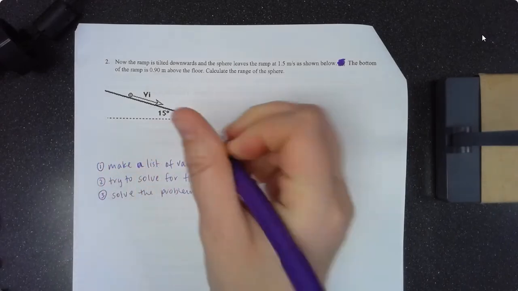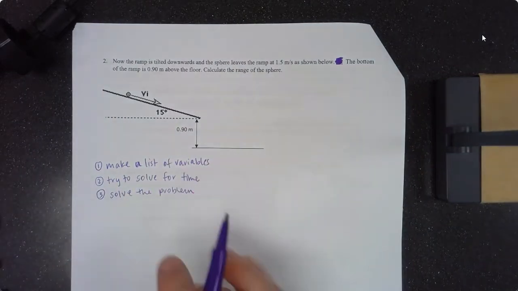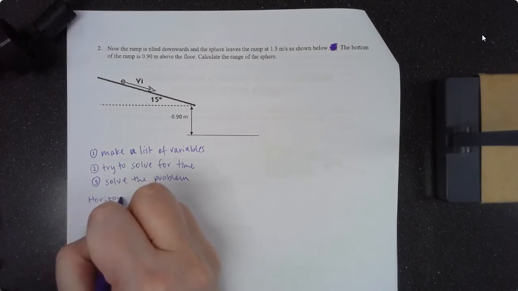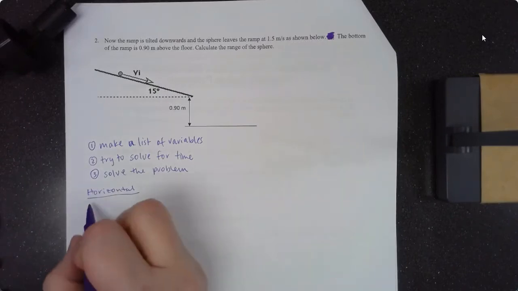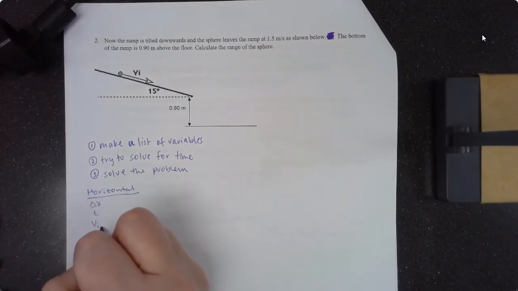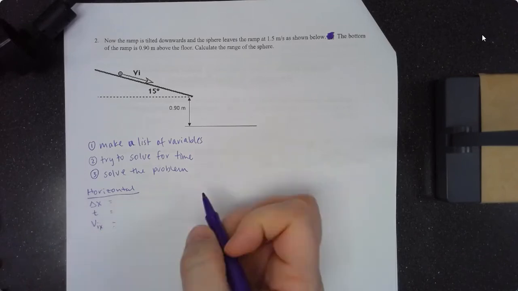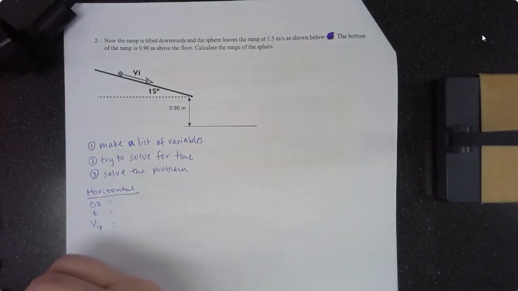So with this one, we're going to start by making a list of variables. For our list of variables, we're going to have horizontal things. The only things that we can have for horizontal are our range, time, and our initial horizontal velocity. We actually can't know any of those yet. We're going to have to solve for them.